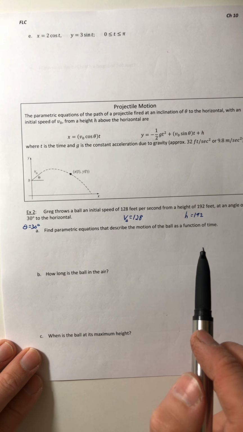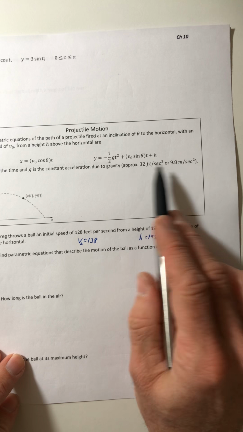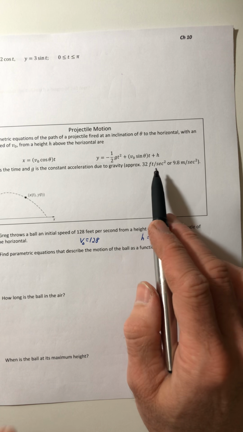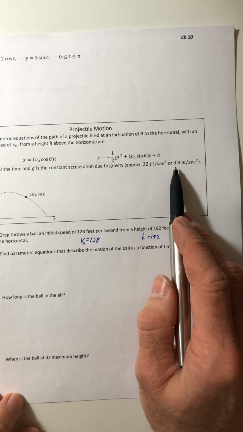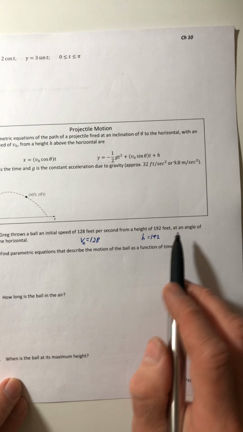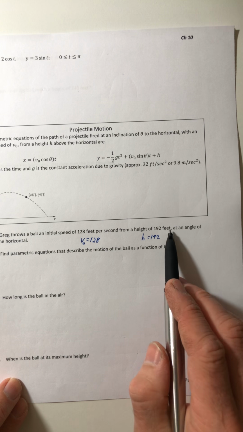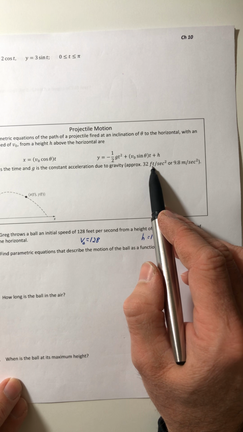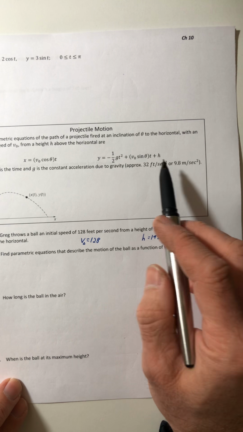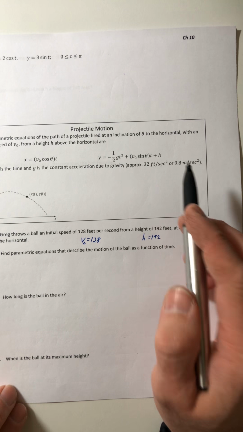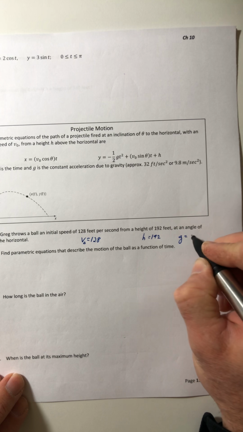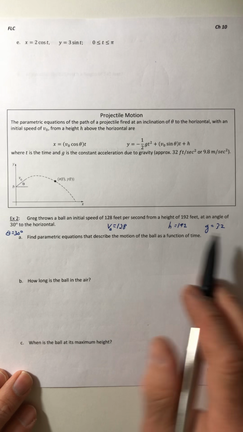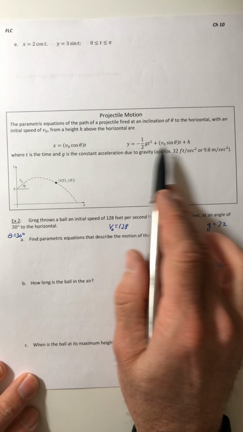But first, you need to know which of these two values for g you're going to use. Are you going to use the 32 or are you going to use the 9.8? Well, it all depends on the units. They're talking about feet in the problem. So let's use the one that has feet in its unit here. So we're going to use the 32. So you know every value to plug into these, the only thing that you don't know is the time.